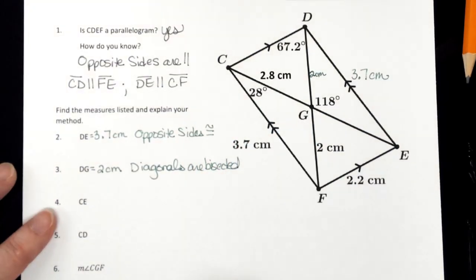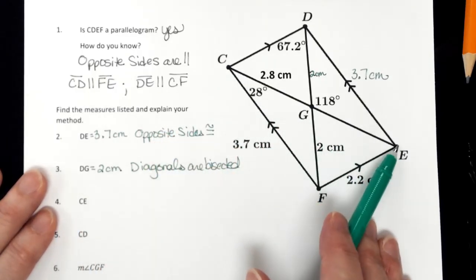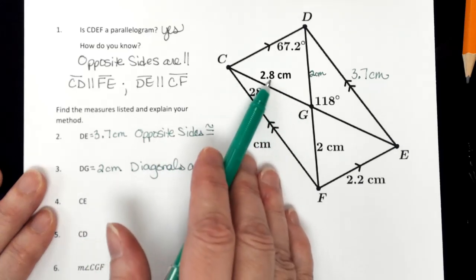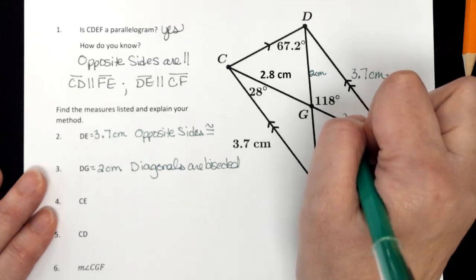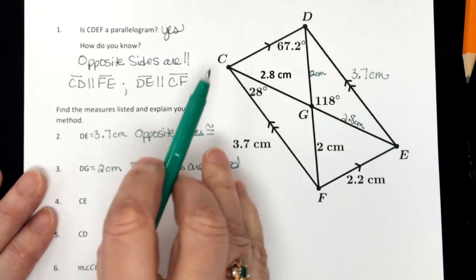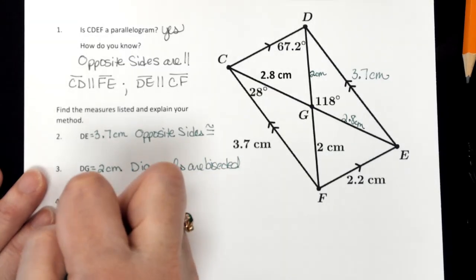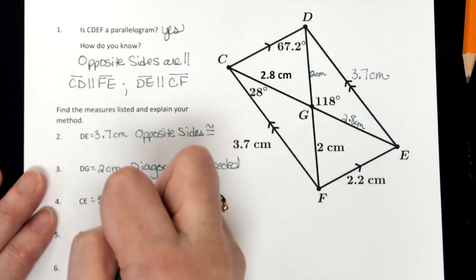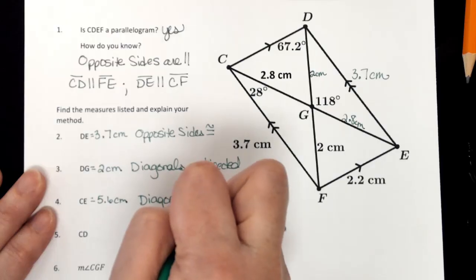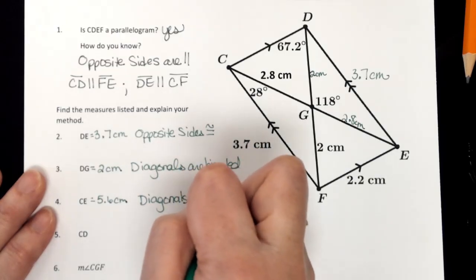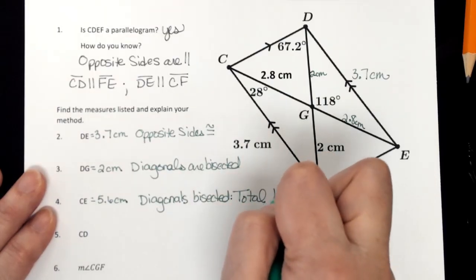All right, length of CE. C to E is the length of that entire diagonal. Now I notice from C to G is 2.8 centimeters. That means on this other diagonal, it's also 2.8 centimeters. So from C all the way to E, I'm going to put those two lengths together, and they equal 5.6 centimeters. And my reason is that my diagonals are bisected, and it's the total diagonal.